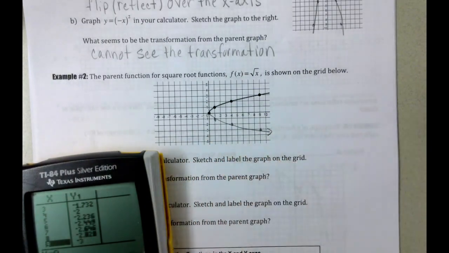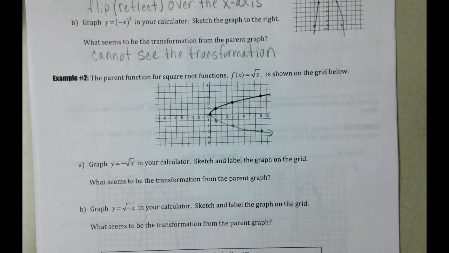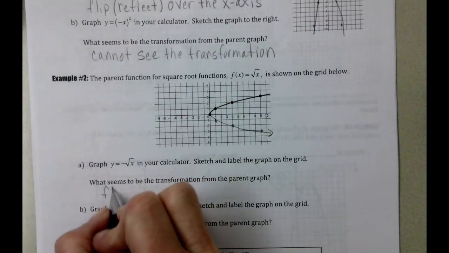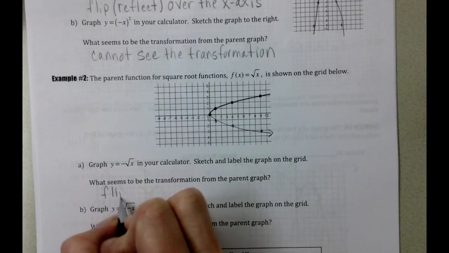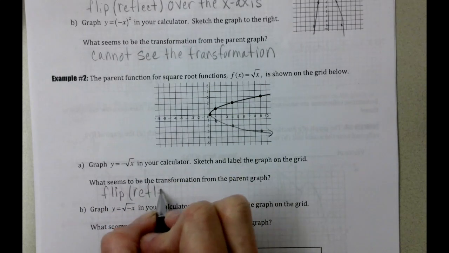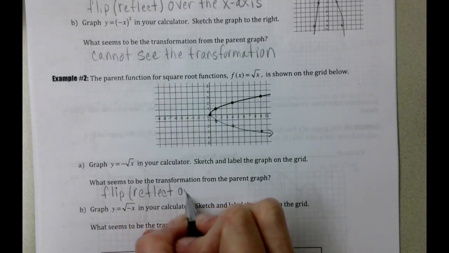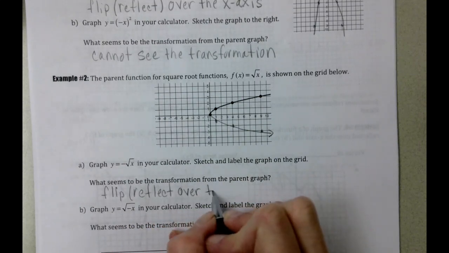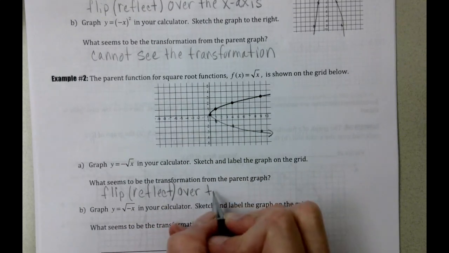So here is this, and what happens is we flipped. Flipping is also known as reflecting over the x-axis.